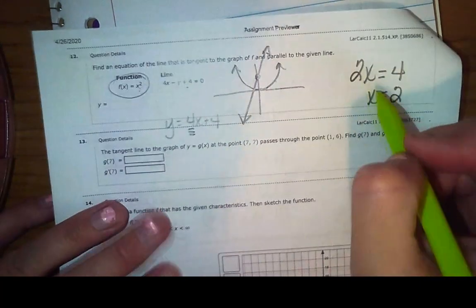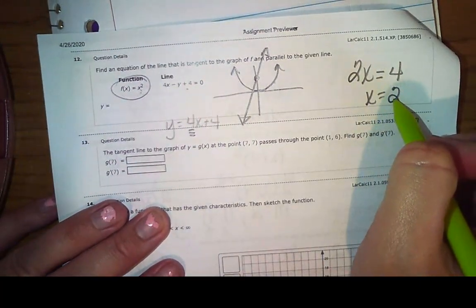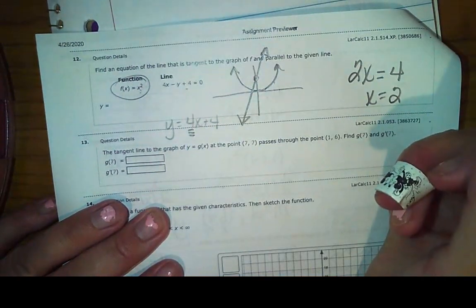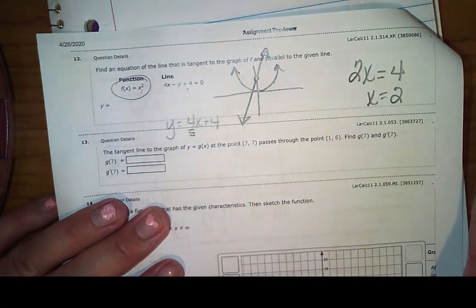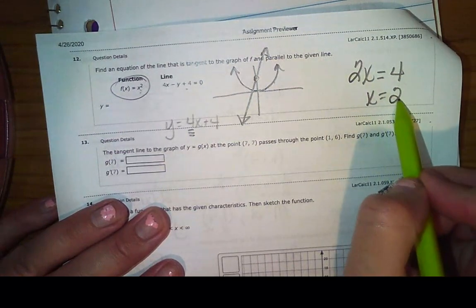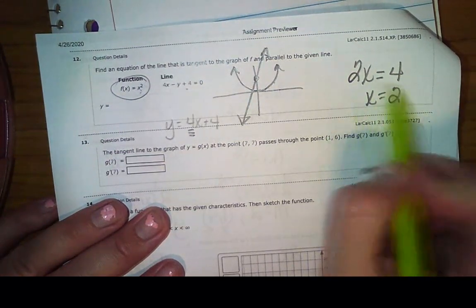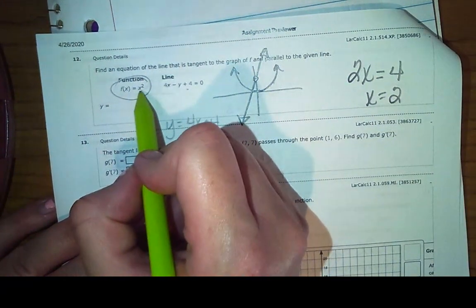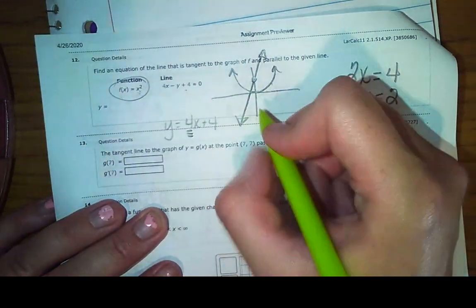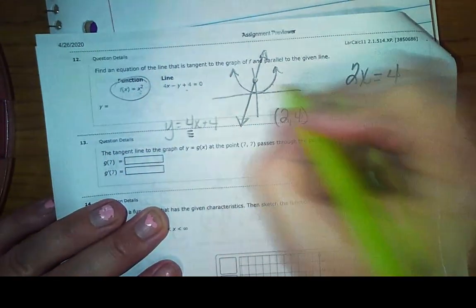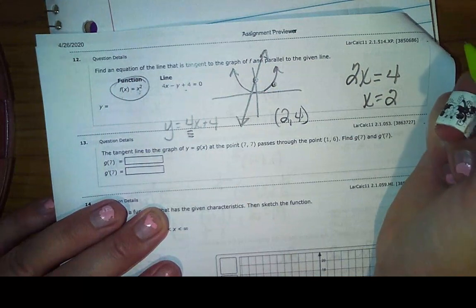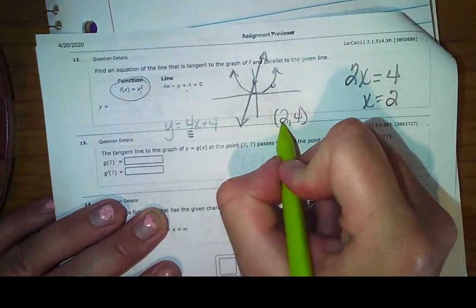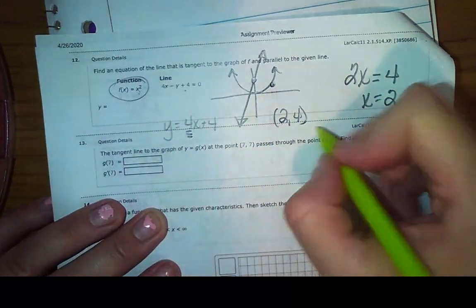So what I've got is an x value of 2. I have an m of 4. Well, I need to know a y value because I need to have a point and the slope to make the equation of the line. Well, if I know that this has an x value of 2, what point is on this graph? If I shove in a 2, 2 squared is 4. So I know that (2, 4) is on this graph. Okay, so now I just need to know the equation of the line. I have the m, I have the x, I have the y, and I can go from there.